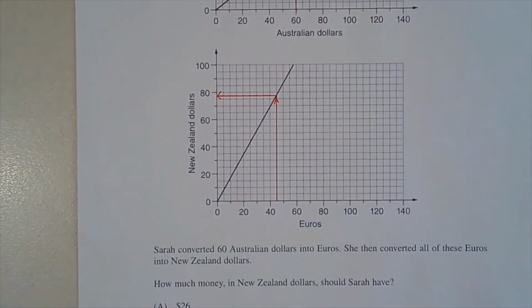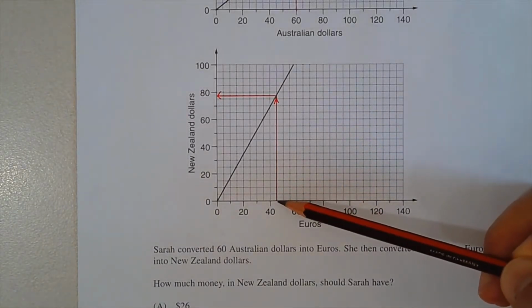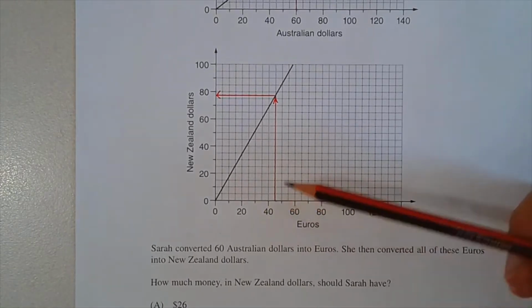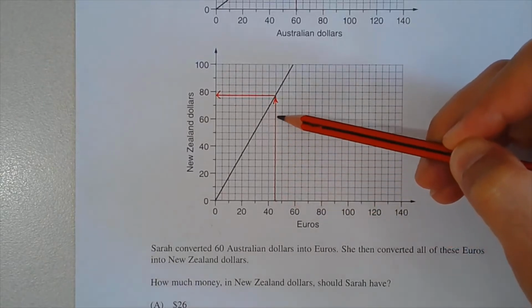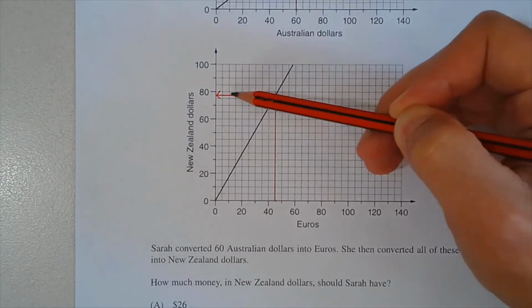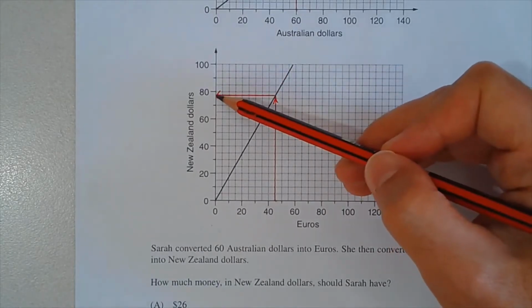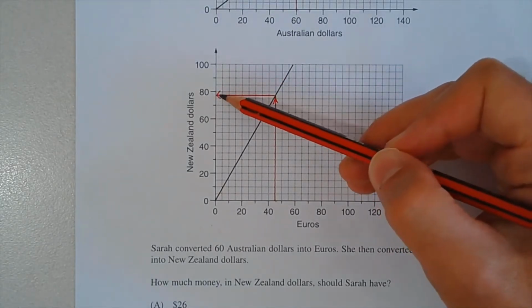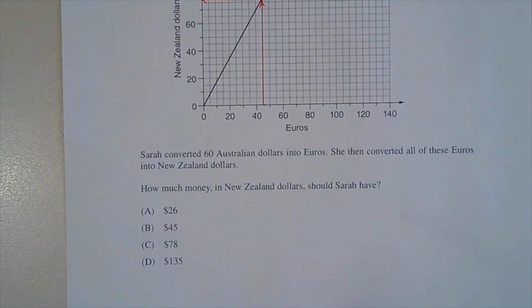Now using the second conversion graph to convert euros into New Zealand dollars, locate 45 euros on the x-axis, draw a vertical line from that point upwards until you strike the diagonal line, or the graph itself, and then from there project across until you strike the y-axis. And that point there is between $75 and $80. So the answer is option C.